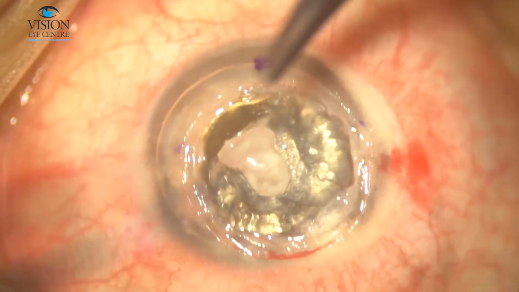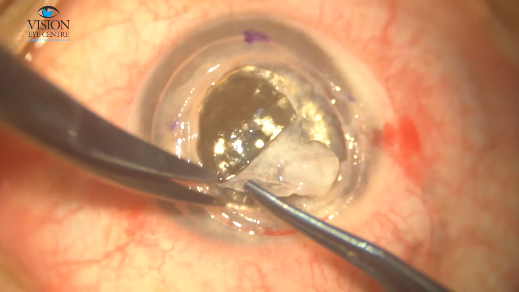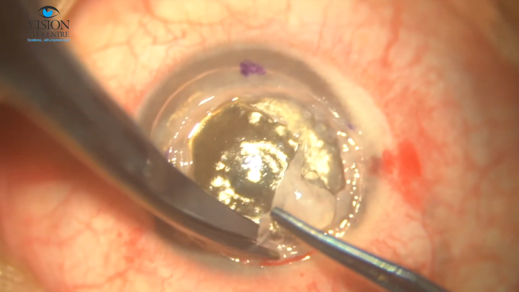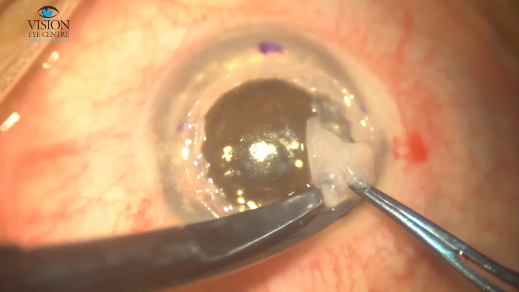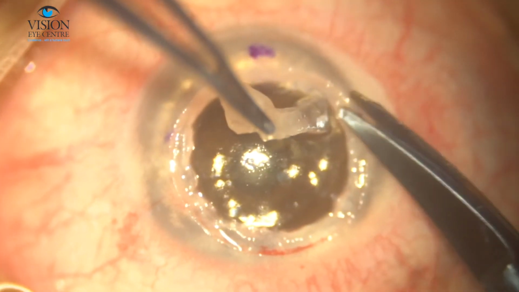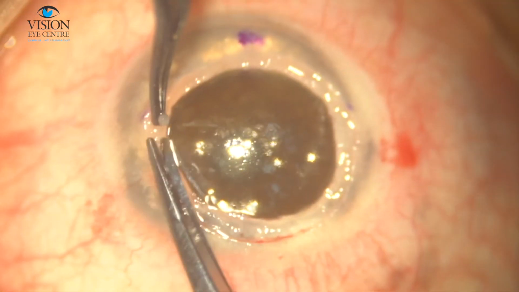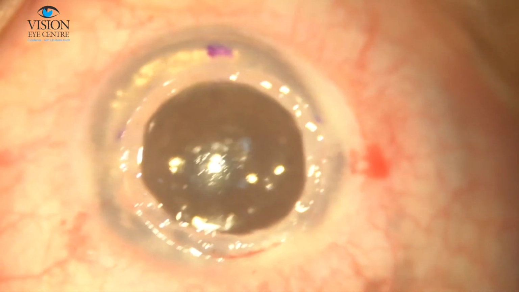So after careful dissection, we've reached a point where the cornea is extremely thin but clear. So this is the stage where we would want to stop and excise the residual stroma anterior to it. Just trim the edges so that we get a regular interface, and following that we would go ahead and place the graft.